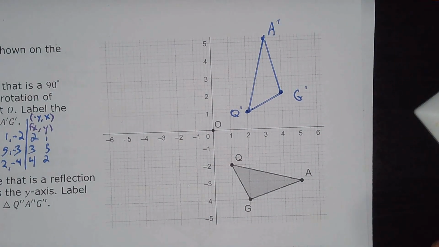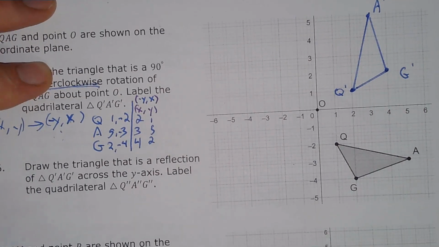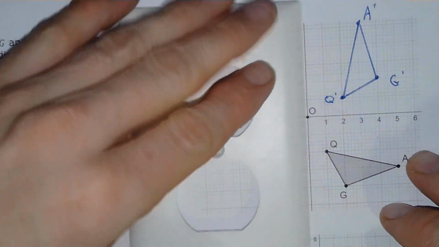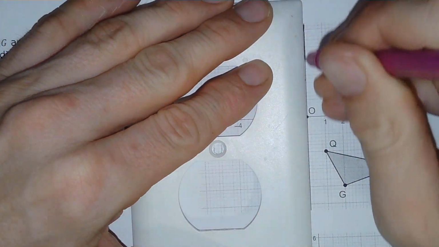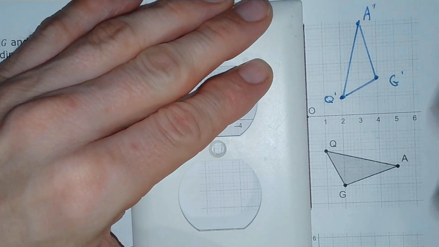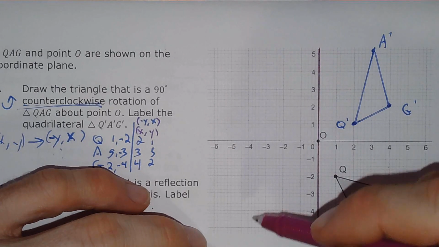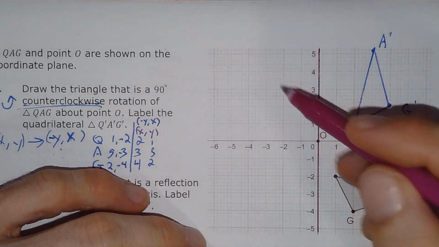Okay, so now this is a reflection across the y-axis. Cool. So I'm going to shoot across the y-axis here. Reflection across a single axis is way easier than across the line x equals 1, or y equals x, or y equals negative x.